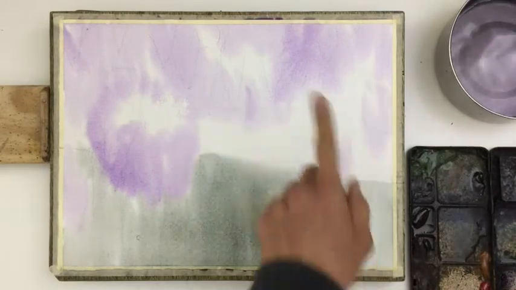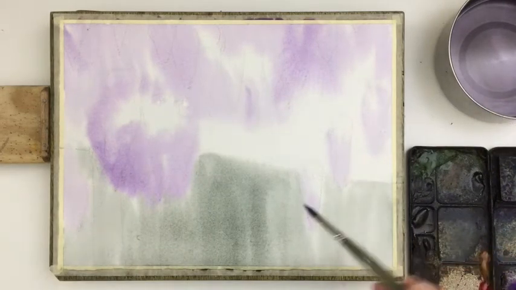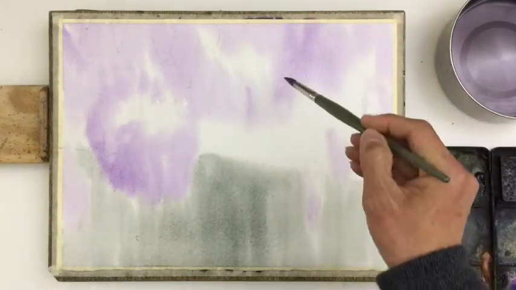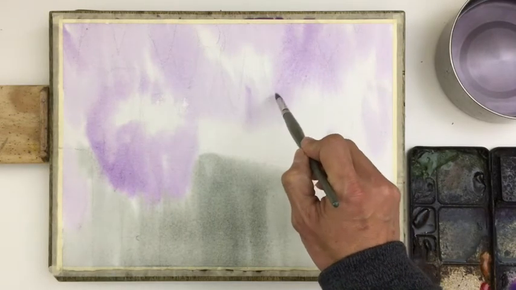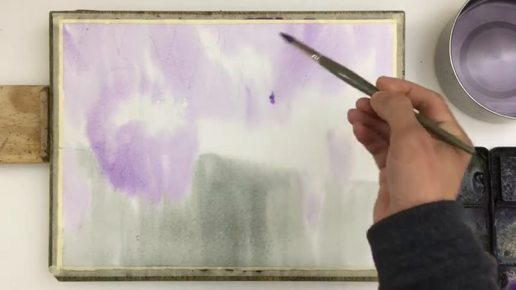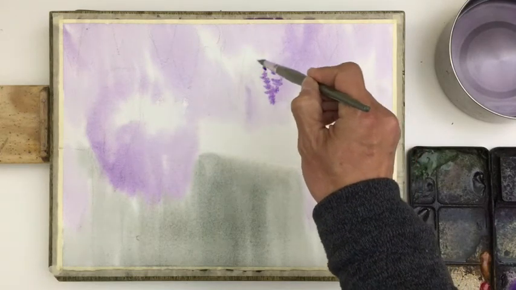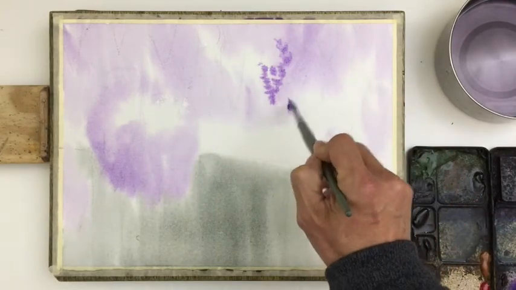Okay, now I'm going to do something about it. I'm going to slightly increase my purple or violet, slightly thicker. You know that this is a cone shape. Basically the bottom area will be slightly darker and the top slightly lighter. So I will start around here, just roughly a couple of dots here, and a couple of dots.